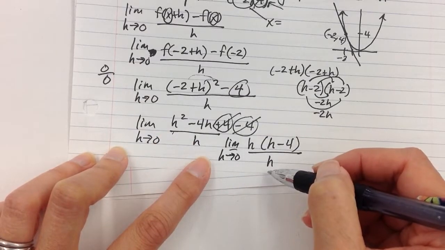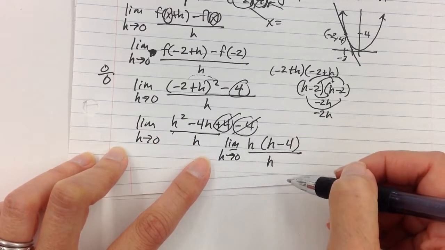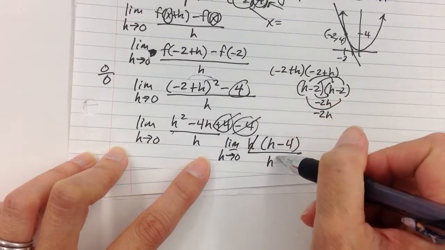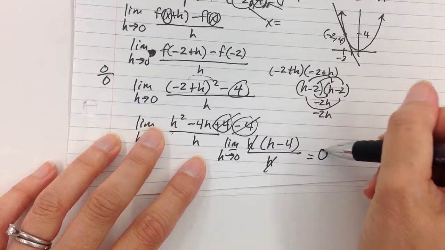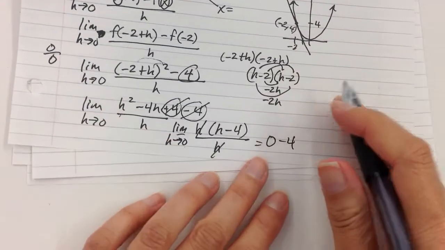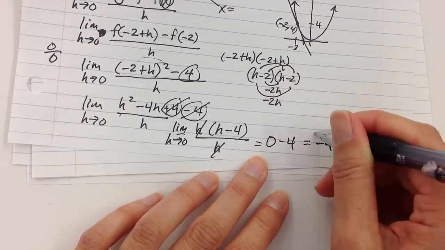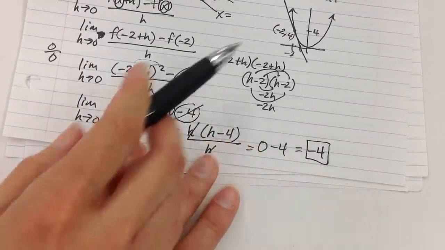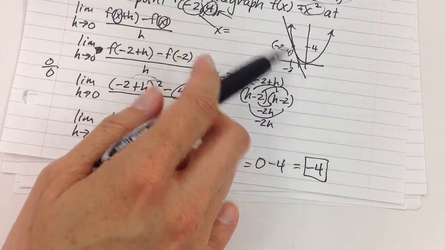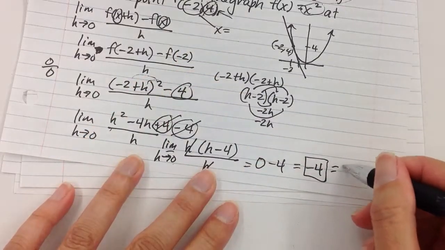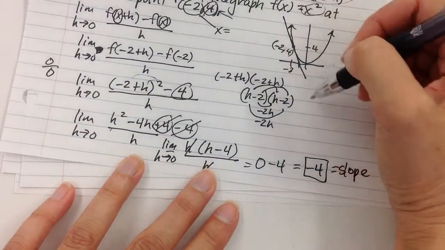Now I can cancel out this h, and I won't get 0 over 0 anymore. Those become 1s. Now I can put in the 0, and I get 0 minus 4. So the limit is -4. So the slope of this tangent is -4. So that's our slope of our tangent line.